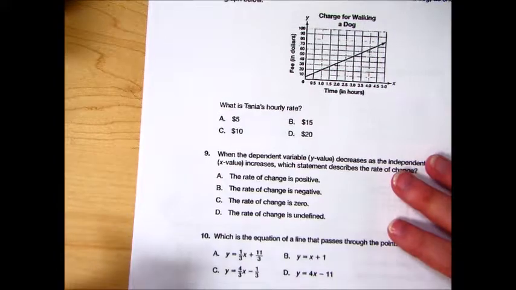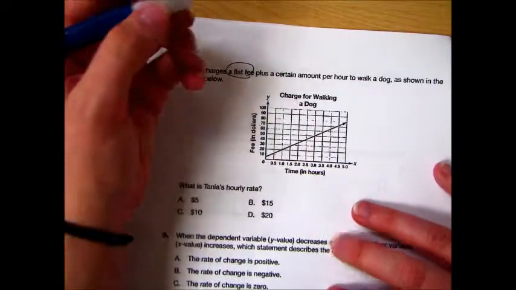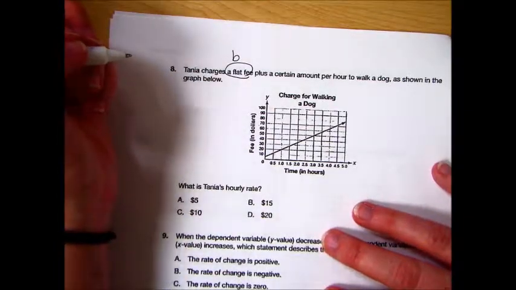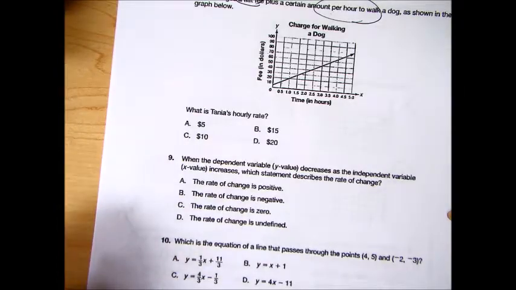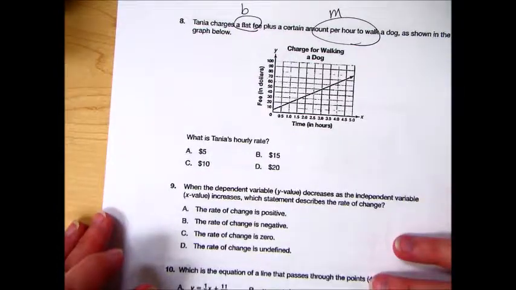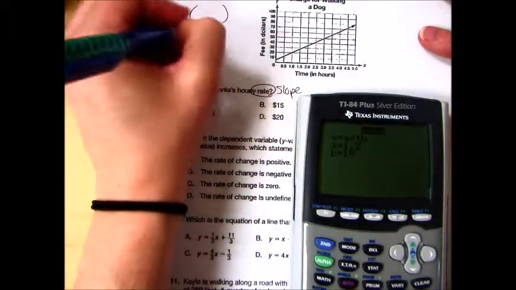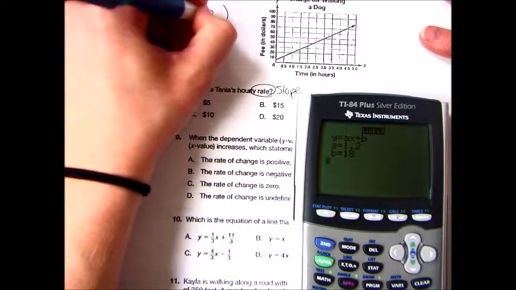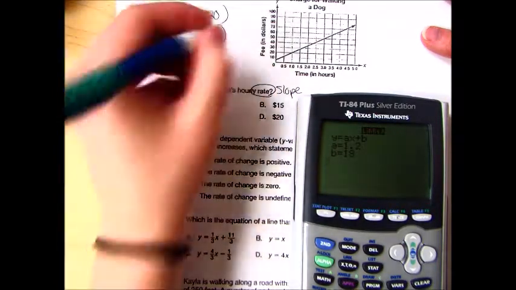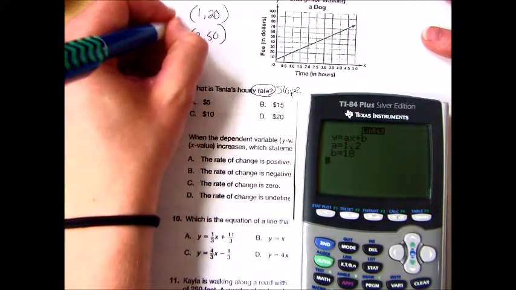Number 8, Tiana charges a flat rate, a flat fee, that's the y-intercept, plus a certain amount per hour, that's the slope. As shown in this graph, what is her hourly rate? So in other words, they're asking what is the slope. So look at this handy dandy graph. All I have to do is pick out 2 points. Let's see, I see 120 and I see 350.